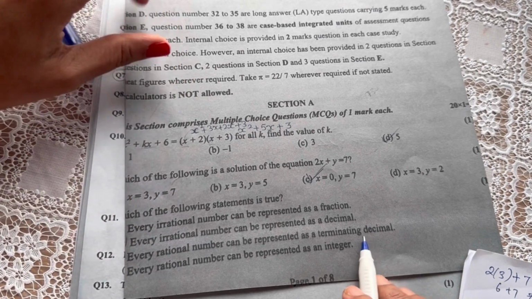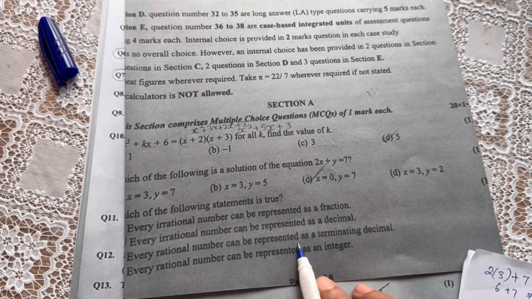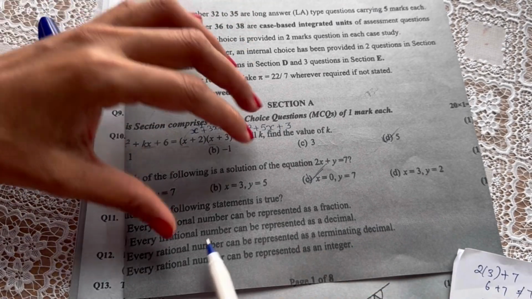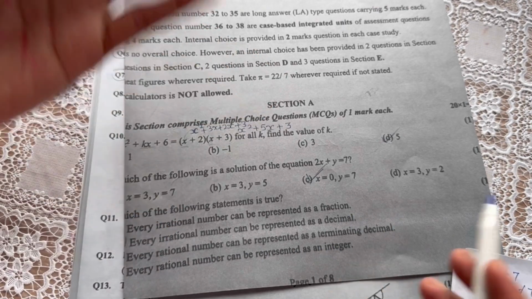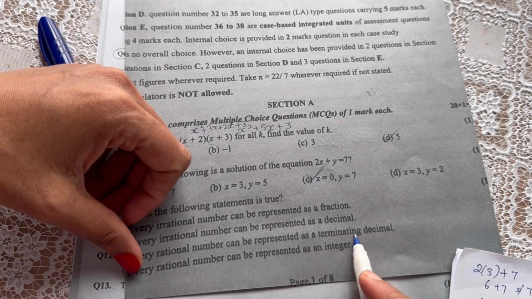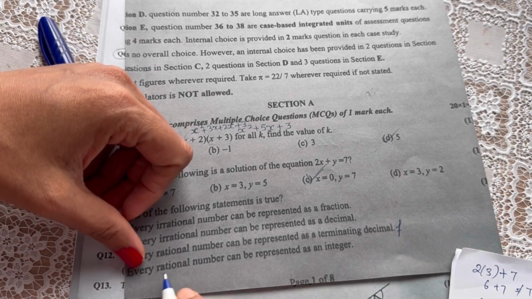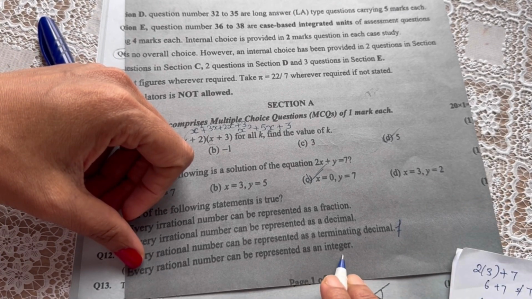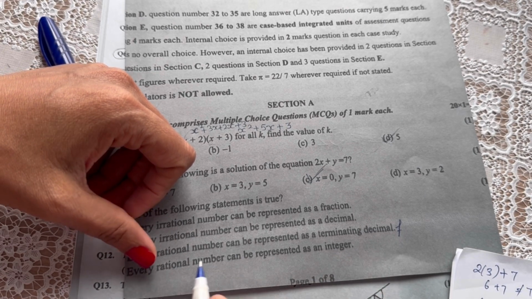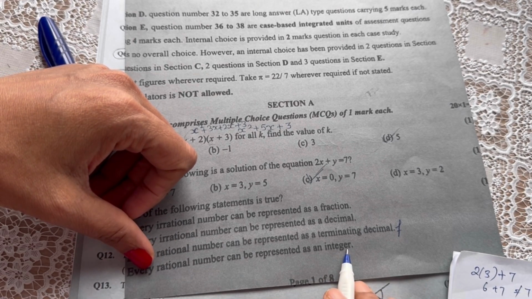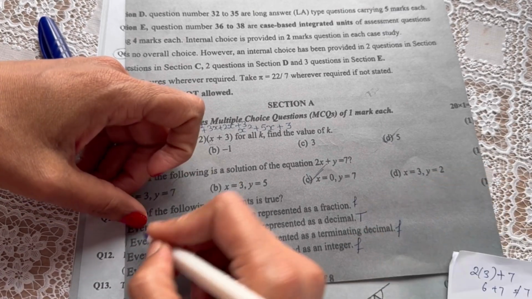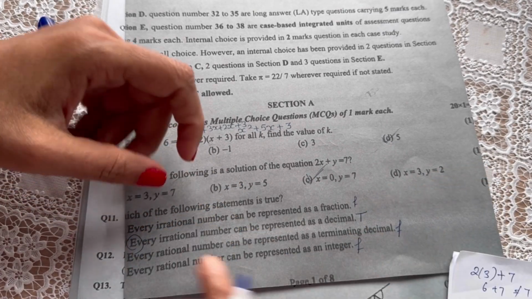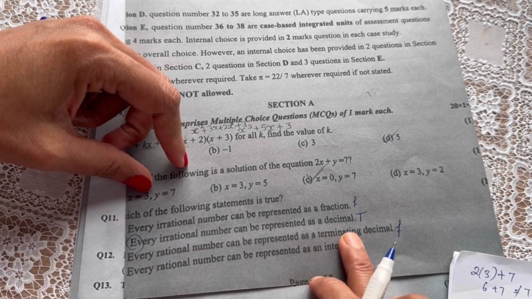All terminating decimals are rational numbers, but can every rational number be represented as a terminating decimal? No, sometimes it may be non-terminating. So this option is also false. And every rational number can be represented as an integer. No, it's false. We can represent an integer as a rational number, but a rational number can't always be represented as an integer. So it's false. Hence the true statement is option B: every irrational number can be represented as a decimal.